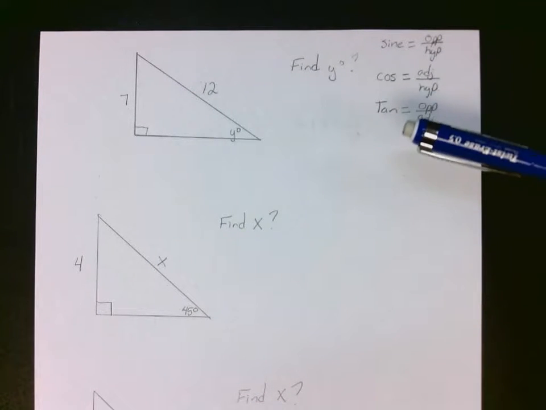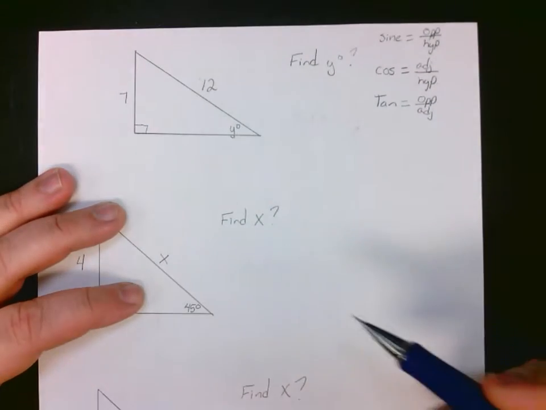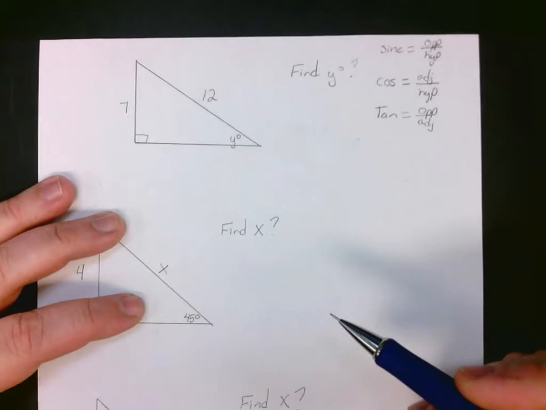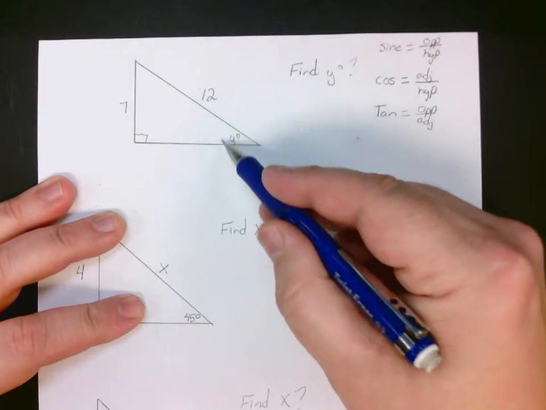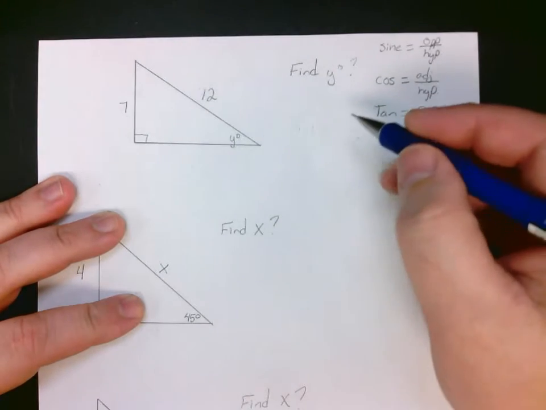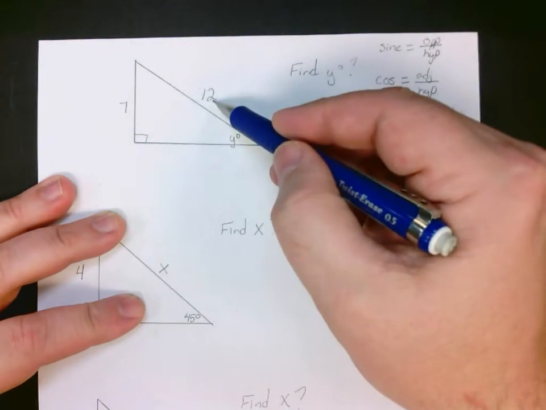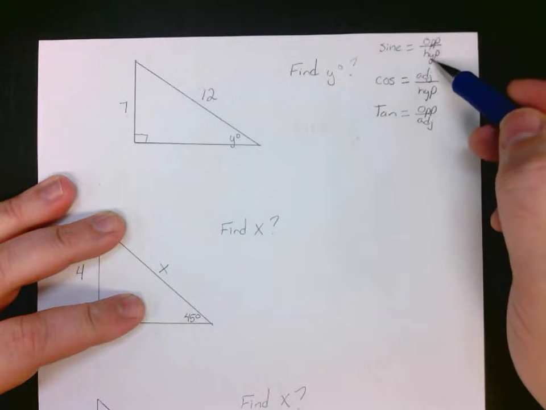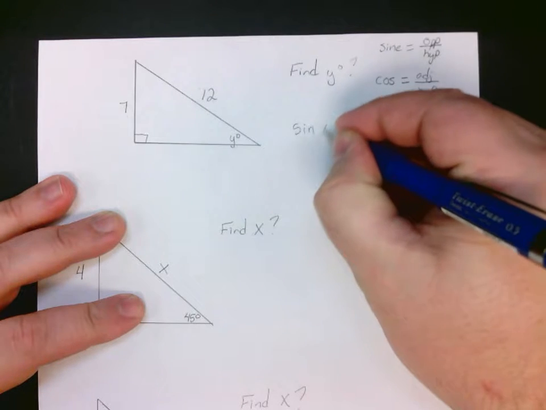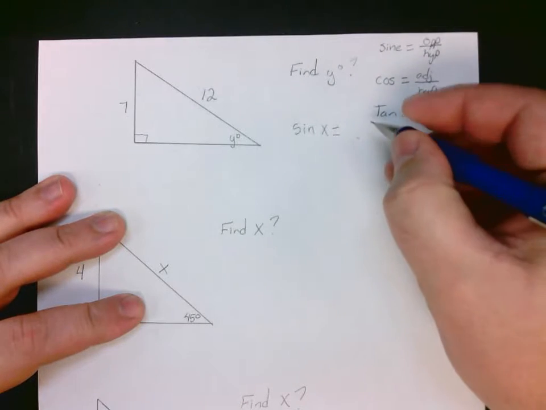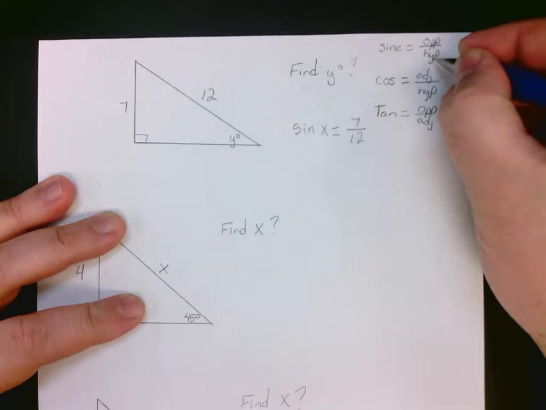All right. So looking at this problem here, the biggest thing on these is you have to use the information that's available. When we look here, we need to find this here. To do that, we have opposite and we have hypotenuse. So we have opposite over hypotenuse. We're going to use sine. So it kind of dictates what we're going to use. So we get sine of x equals 7 over 12 because it's opposite over hypotenuse.